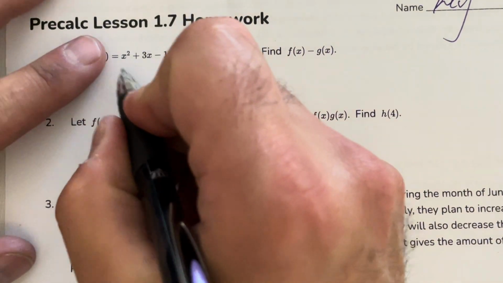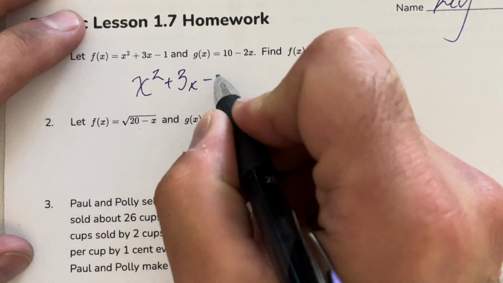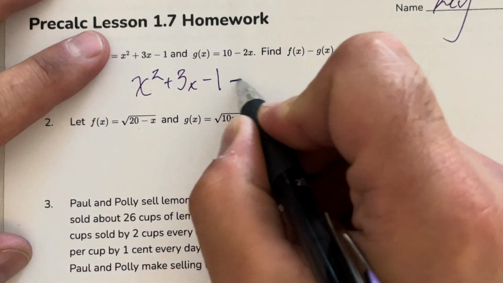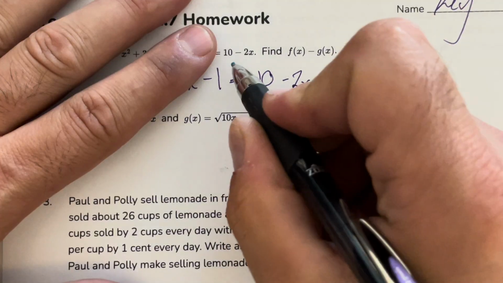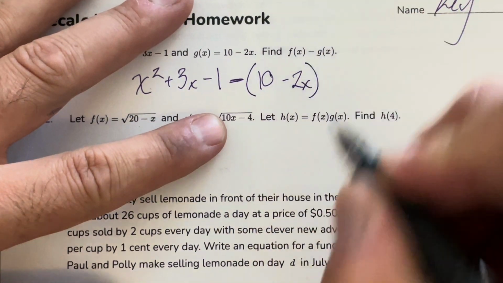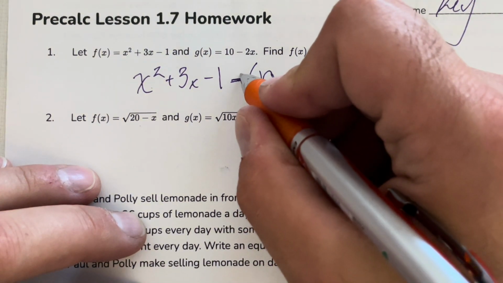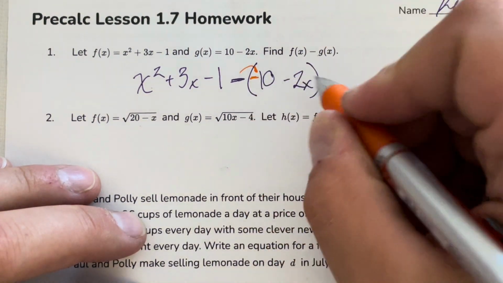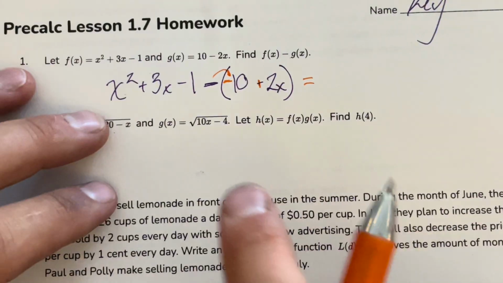You are literally taking this x squared plus 3x minus 1, and next to it you are writing minus this 10 minus 2x. Now here's the key part. That minus is going for the whole function, so we should toss that on. Now, I would want you to simplify this. Simplifying it means that we distribute that negative. This becomes the opposite, and this turns to positive. And the next thing we should do is then combine like terms.